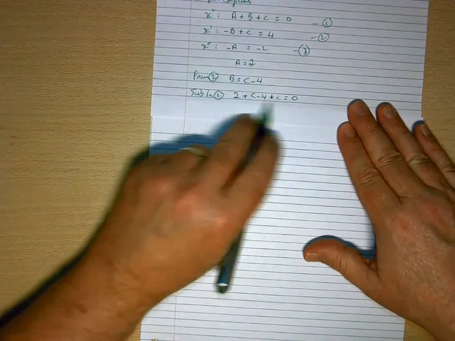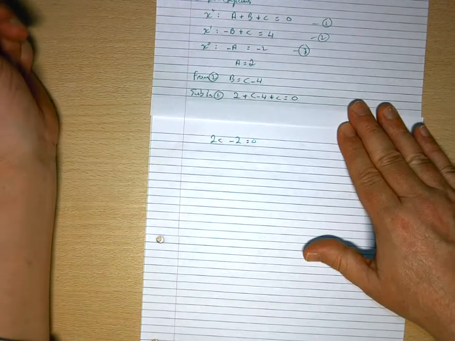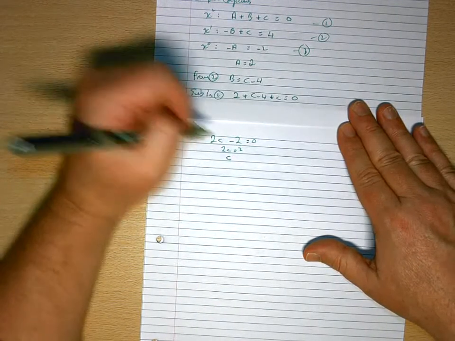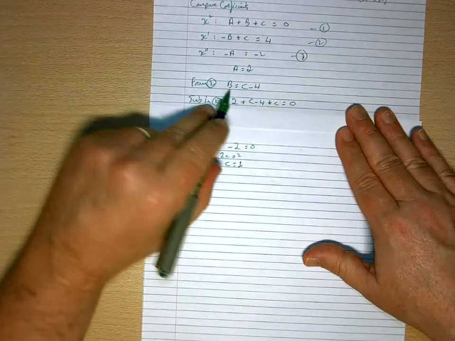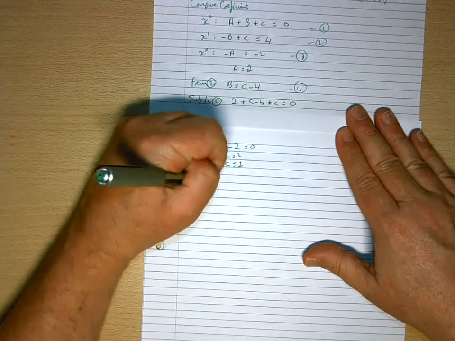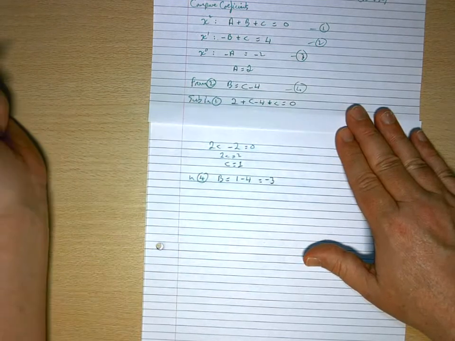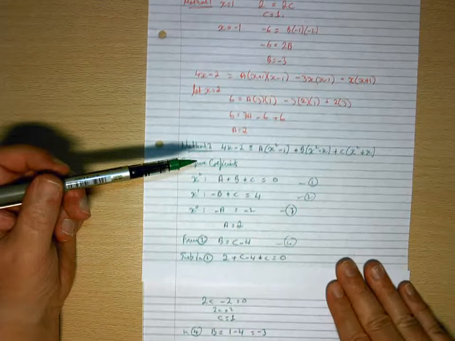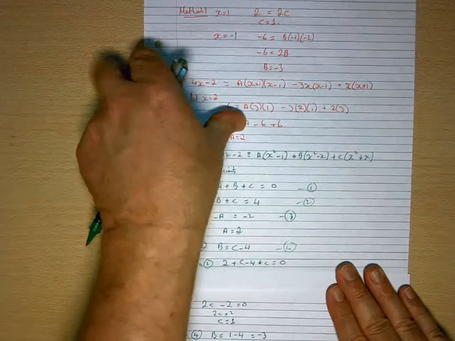So simplifying that, I've got 2c minus 2 equals 0. So 2c is 2, c is 1. And then if I put that into equation 4, b is c minus 4, making negative 3. So whichever way you choose to do it, you're going to end up with c is 1, b is minus 3, a is 2.